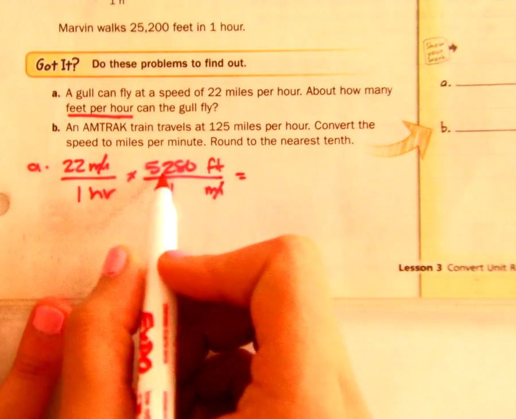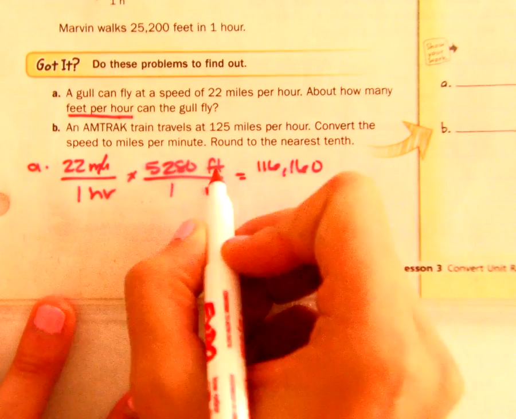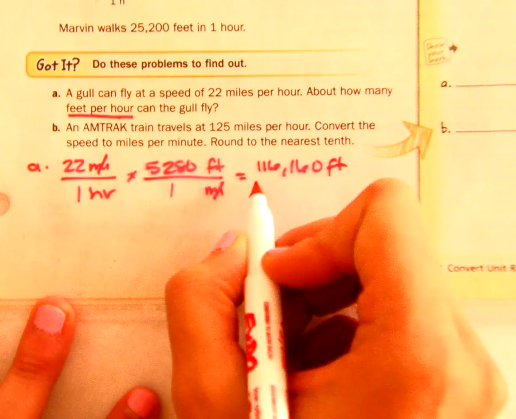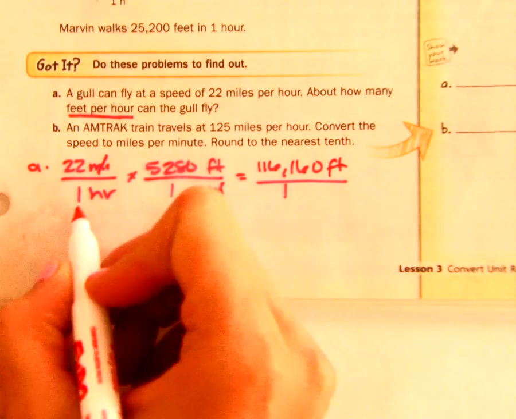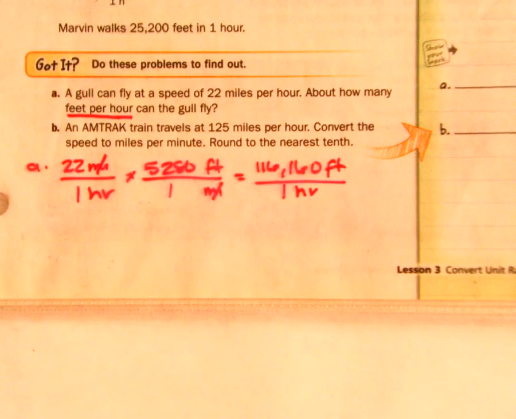So 22 times 5,280 is 116,160, and then I have feet. Over 1 times 1 is 1, and I have hours left. So 22 miles per hour is the same thing as 116,160 feet per hour. Example B, an Amtrak train travels at 125 miles per hour.